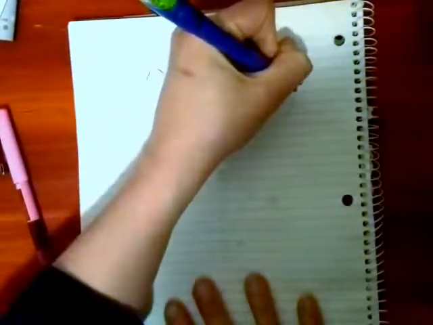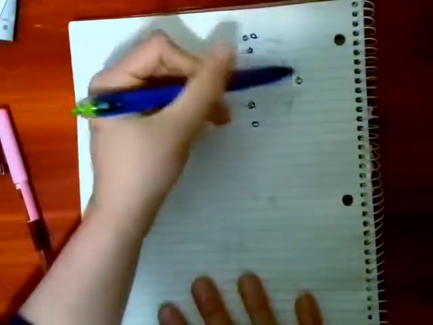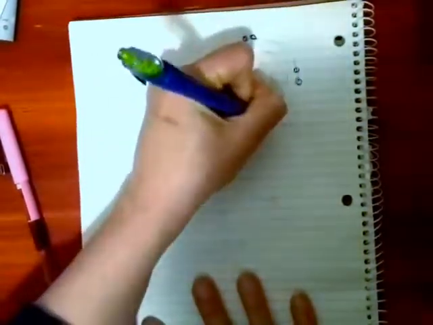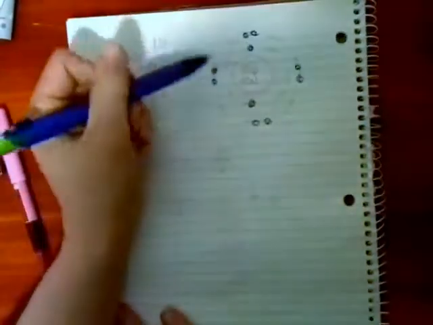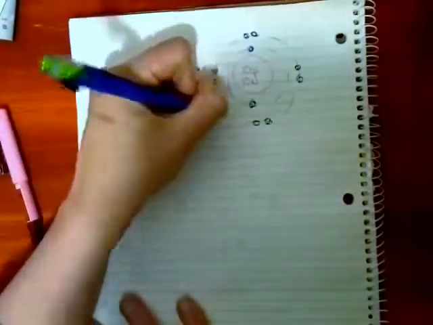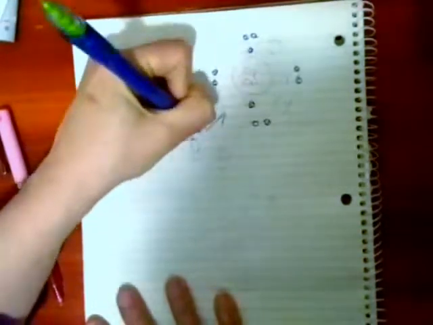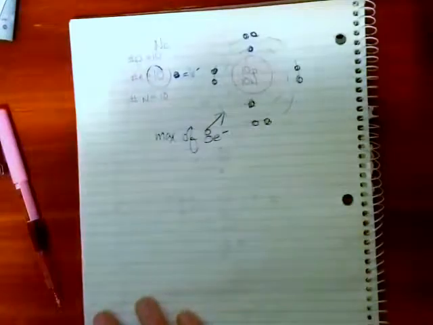And then I'm going to start pairing them up. So wait a minute, how many do I have? 1, 2, 3, 4, 5, 6, 7, 8, 9, 10. Well, would you look at that? That entire orbital is full. It can take a max of 8. And there are 8 electrons in that orbital.